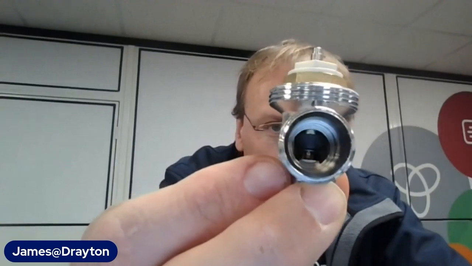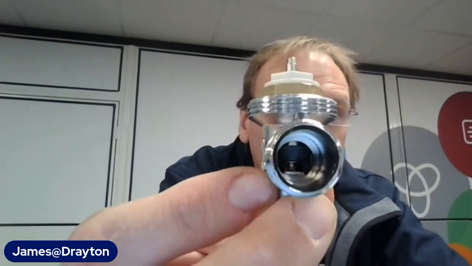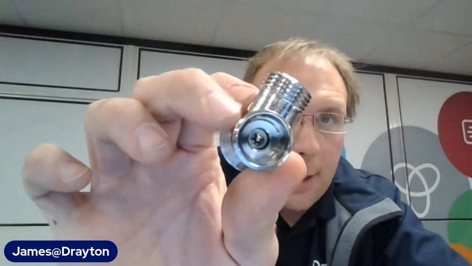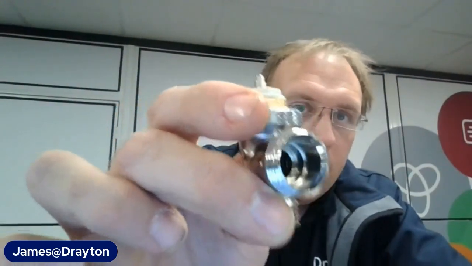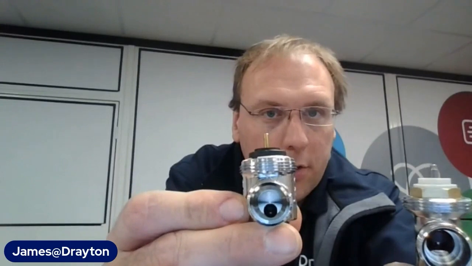And when you look inside, you can see that it's essentially full flow. So the aperture that goes into the radiator is wide open. So these can be a little bit more tricky to balance with because it's more critical on what you do at the lock shield end, because you don't have that sort of built-in resistance that you get with the EB body, which is the one that comes with the TRV4.